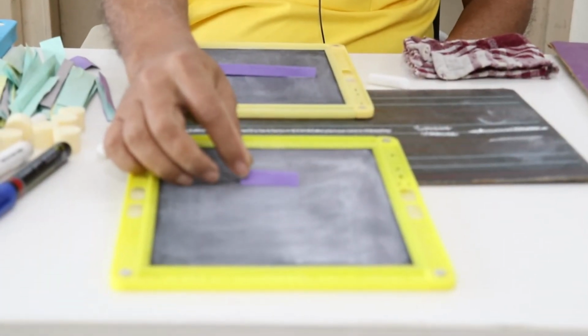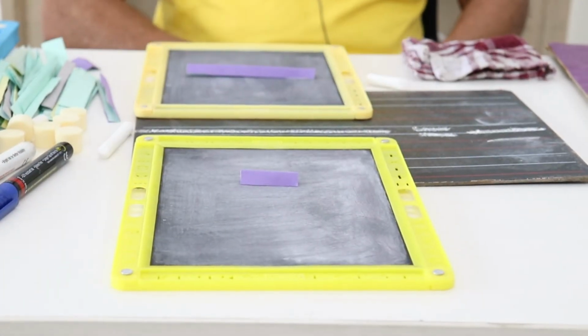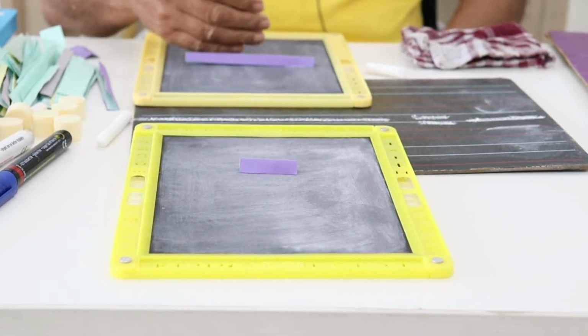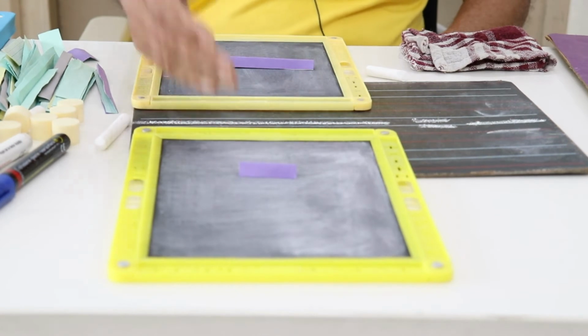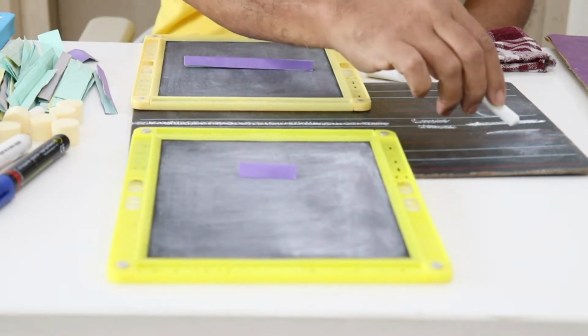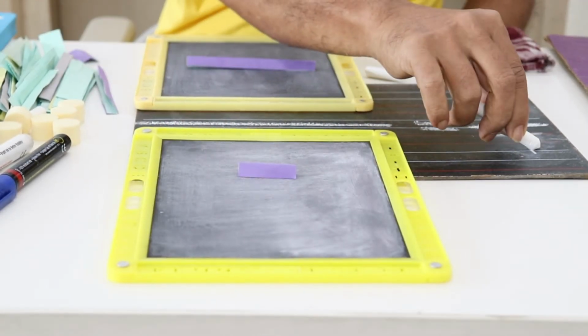So now I am placing this problem, this upon this, and I am going to write 1 here.